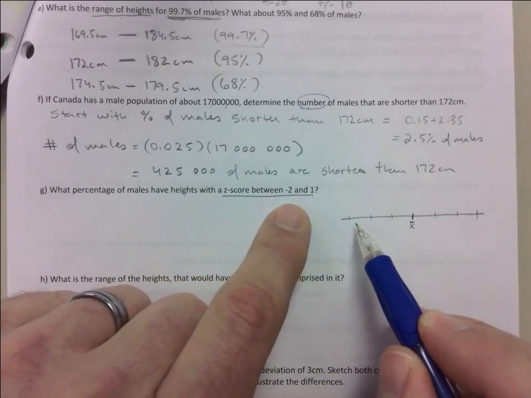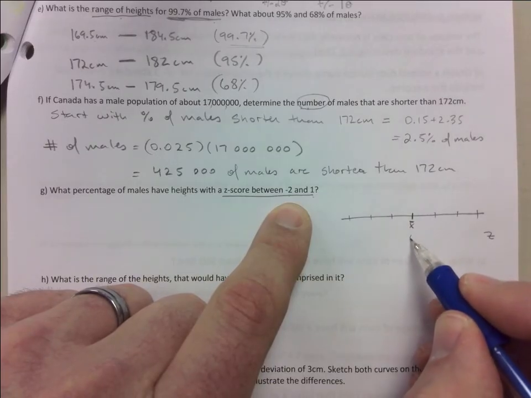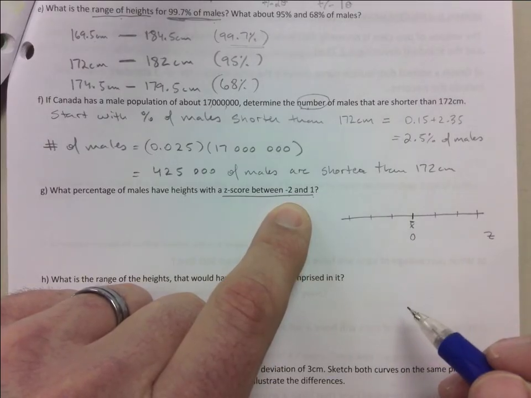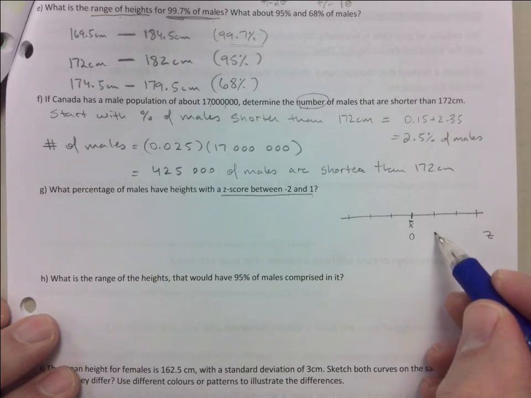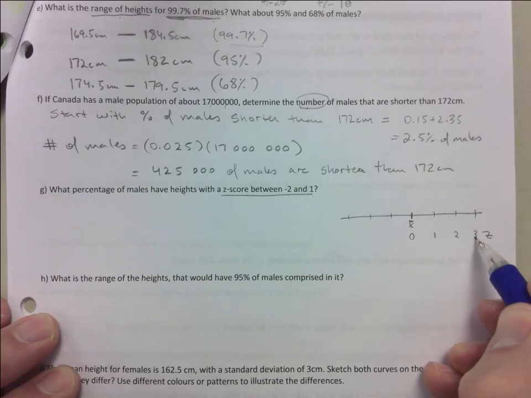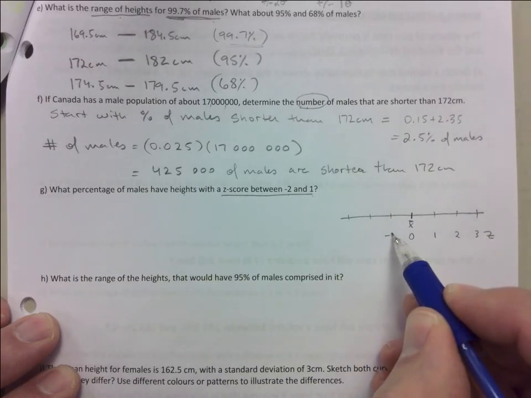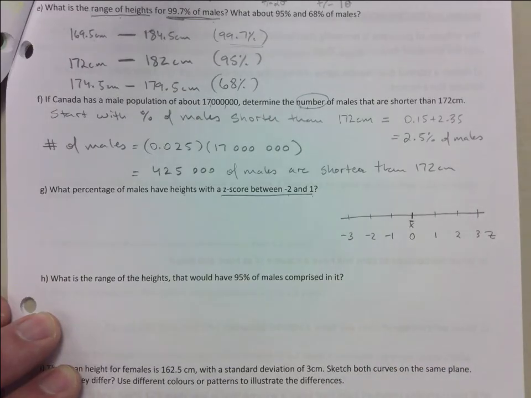Okay? When it comes to z-scores, mean is represented by 0. Like if you have a z-score of 0, that means that you're exactly where the average is. A z-score of 1, positive is here. A z-score of 2, z-score of 3. Z -1, -2, -3. This is your z, right?